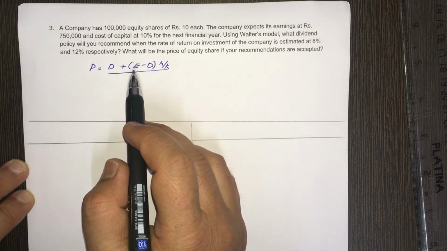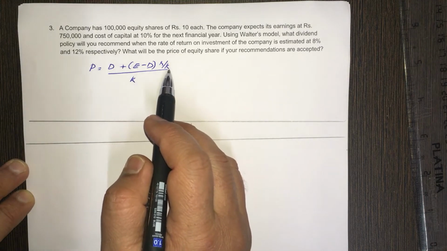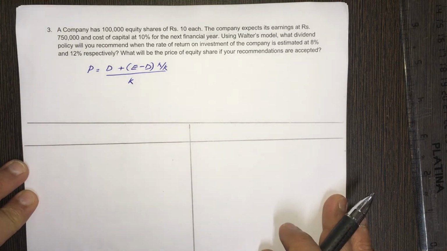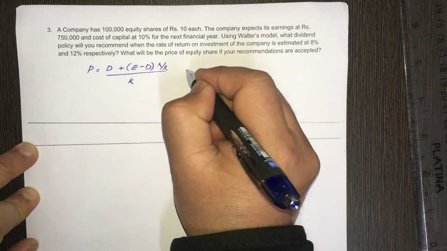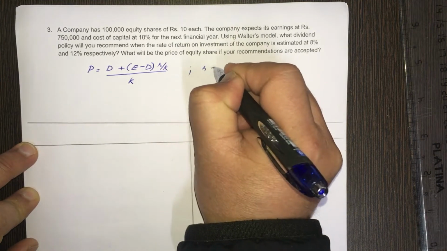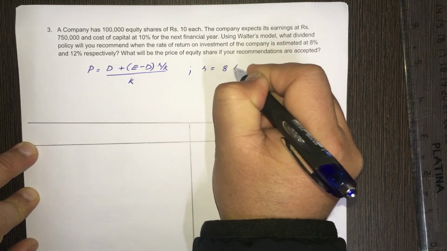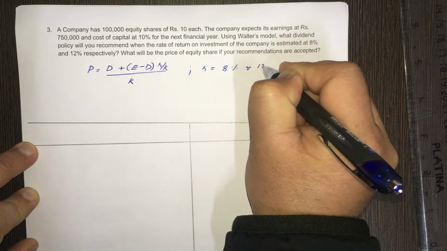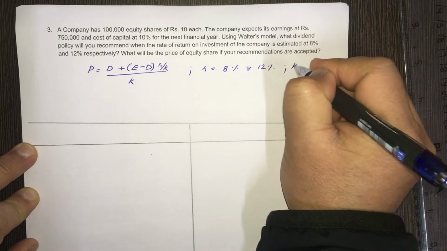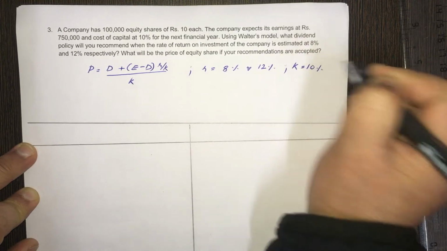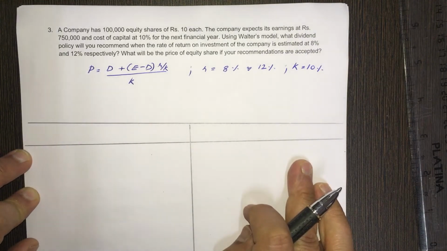Do we know what is E? Do we know what is R? Do we know what is k? Now, you have two values of R here. One is R is equal to 8% and 12%. And the cost of capital, K, is 10%.